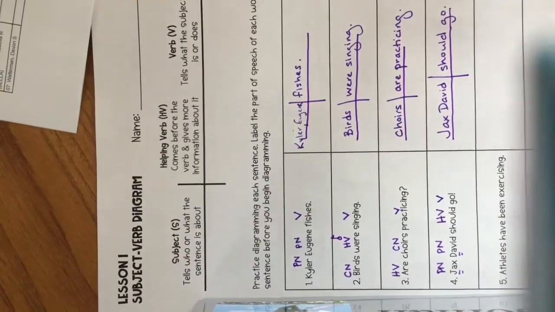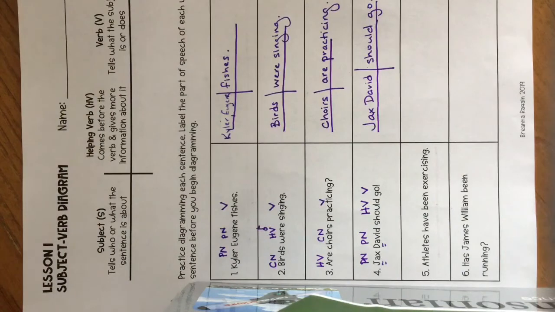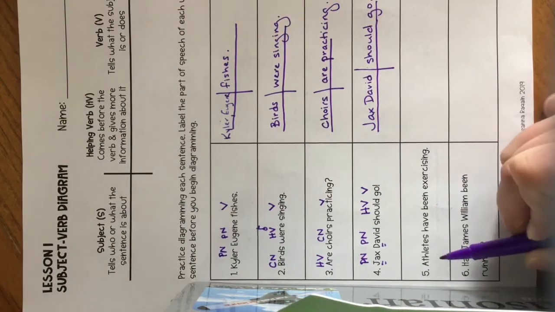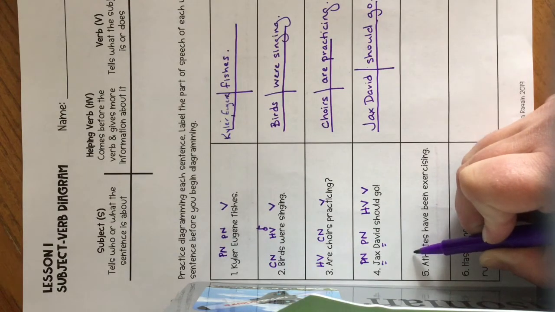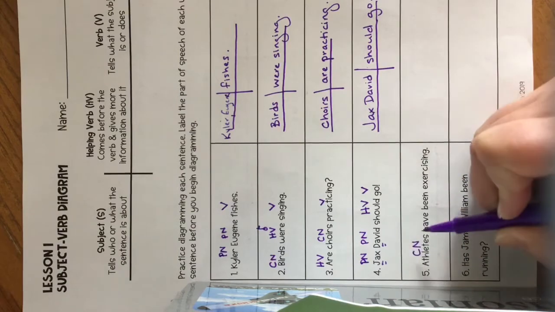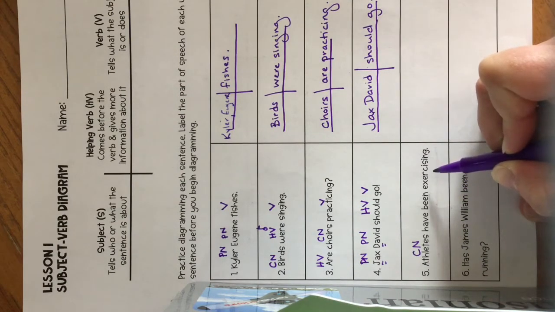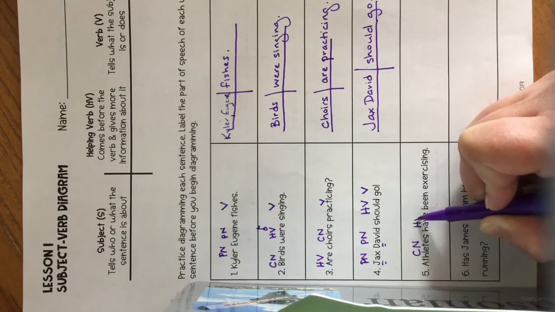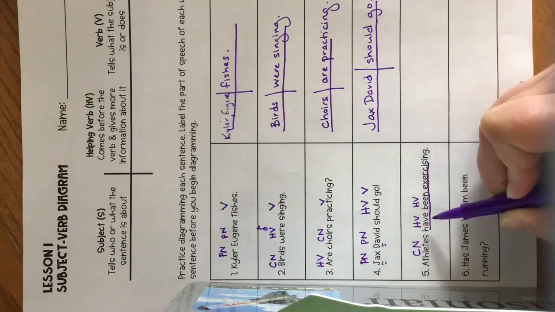Number 5. Let's see if I can scooch this down. Athletes have been exercising. Who or what is the sentence about? Your athletes, right? This would be your common noun. Have been exercising. In this case, we have 2 helpers. This is a verb phrase.